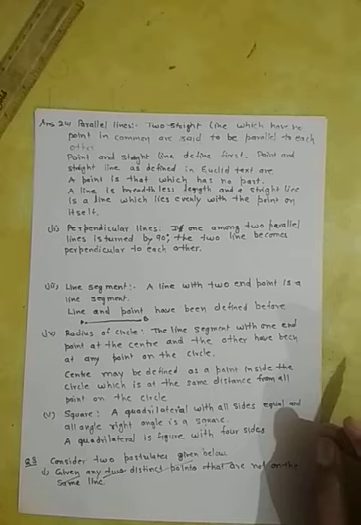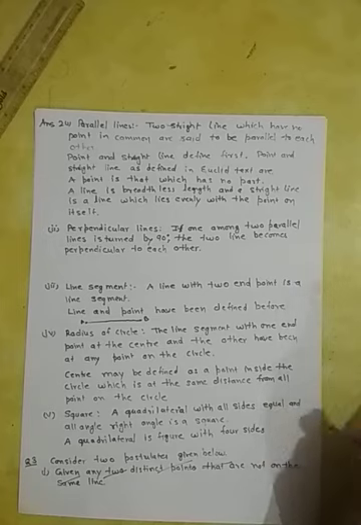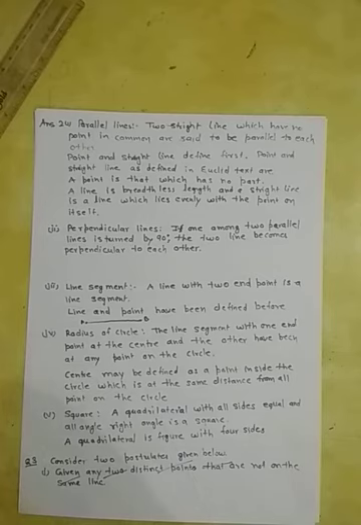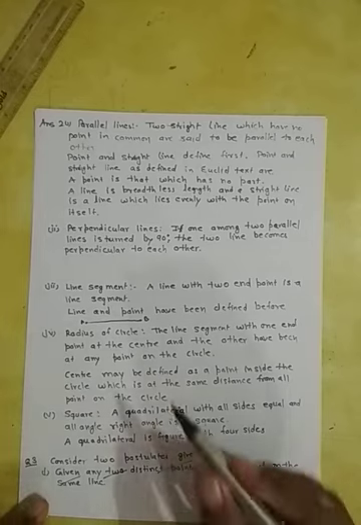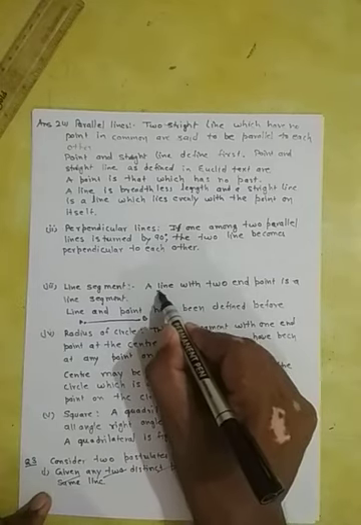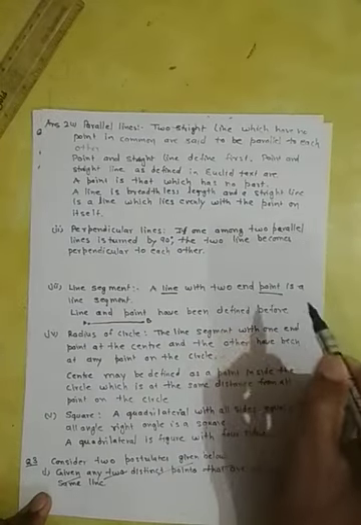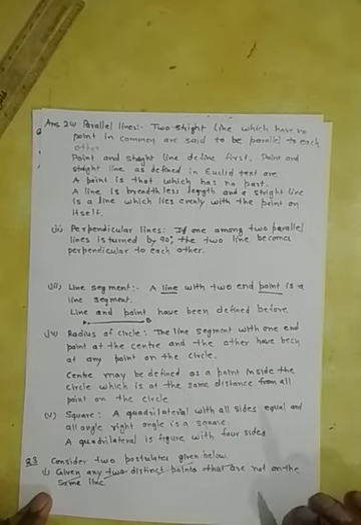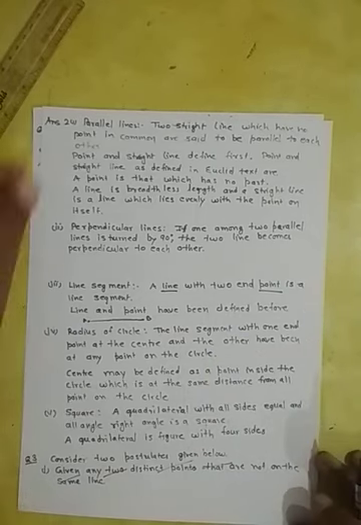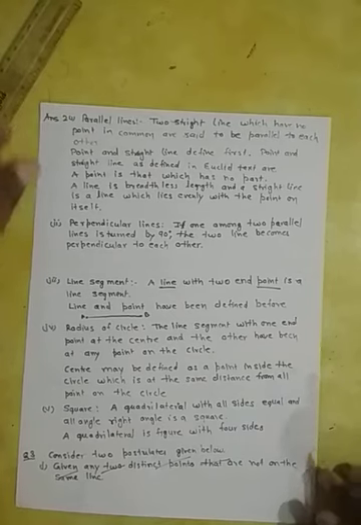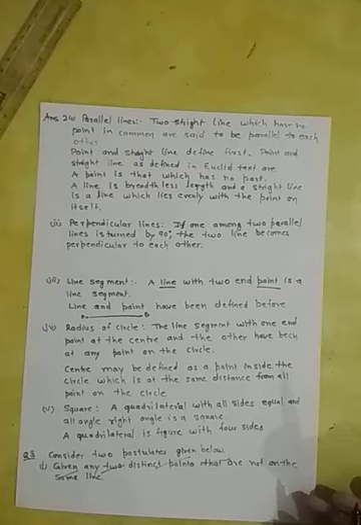For defining the line segment, two terms are produced: first line, second point. We also defined what is line and what is point in the first problem.